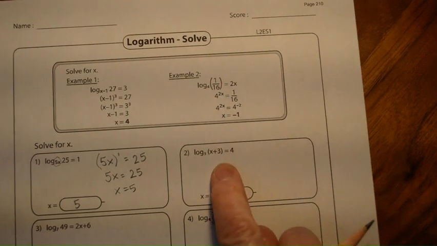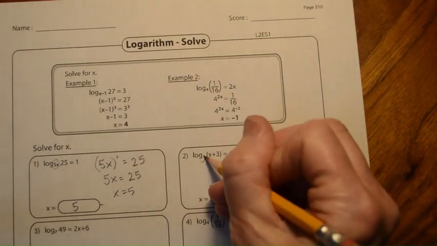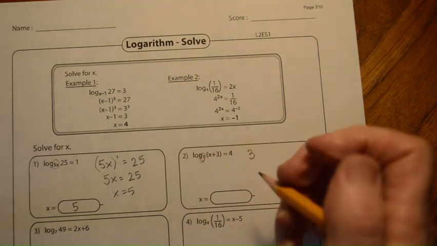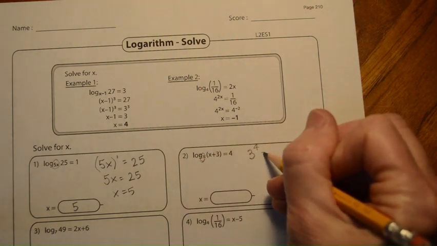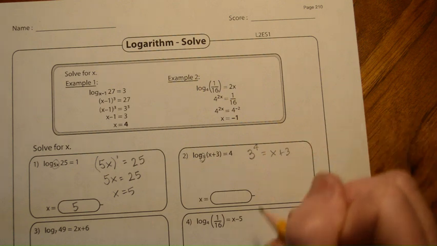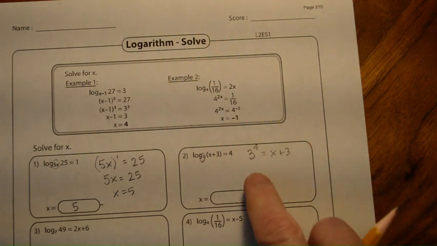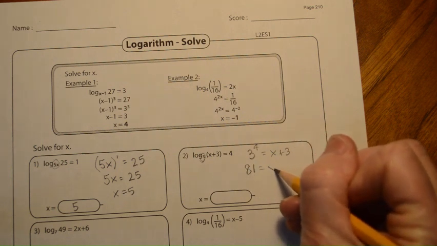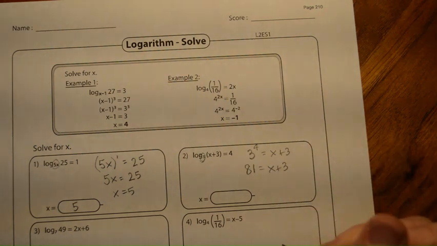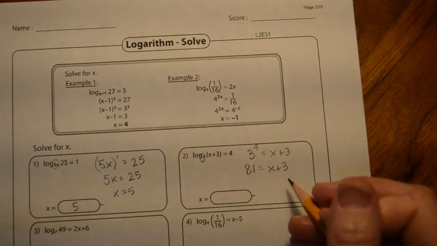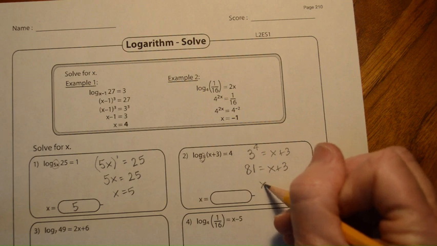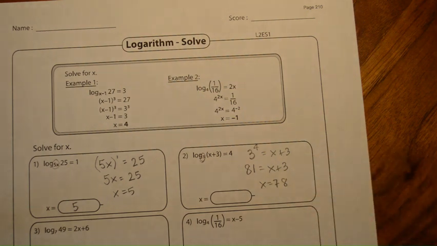All right, let's look at this one, number 2. So again, the base of the log becomes the base of the exponential, and these two flip-flop positions. So this is 3 to the 4th equals x plus 3. Right, again, we just said that 3 to the 4th is 81. That's x plus 3. And then we subtract 3 from both sides, and we end up with x equals 78.